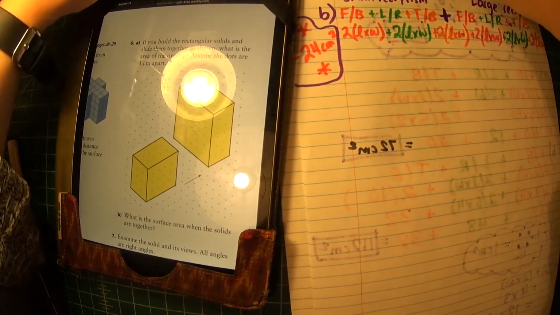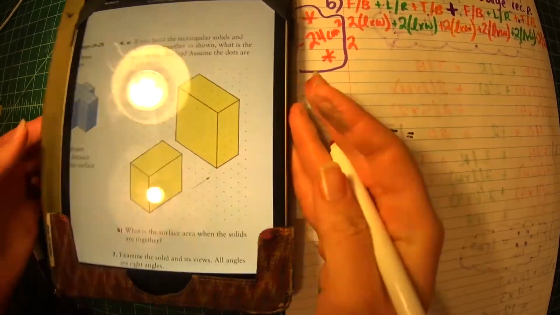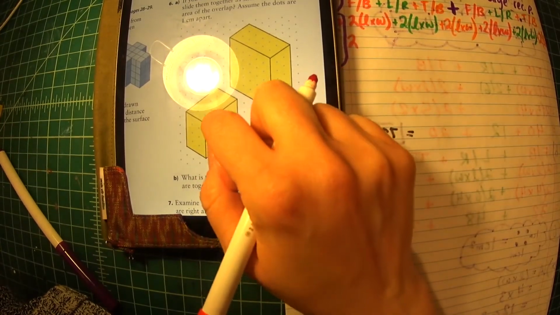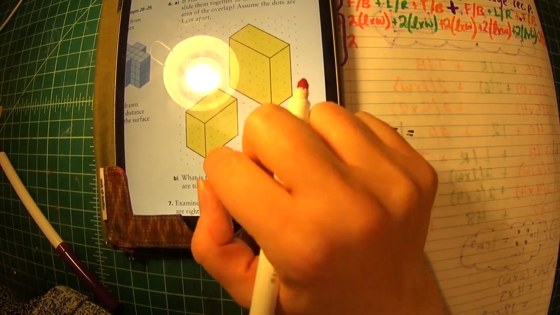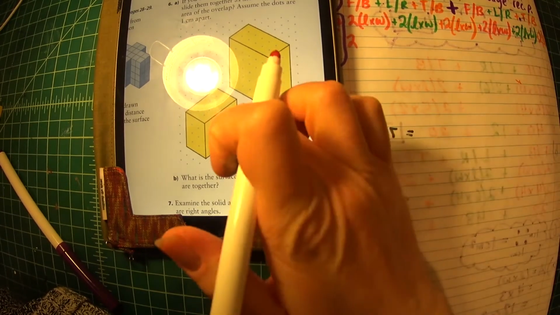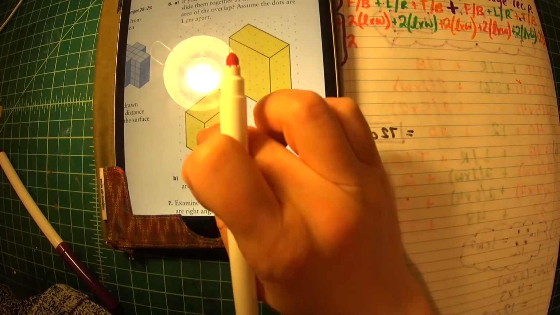So this first one, front. I'm going to call this bigger face here the front. Again though, it doesn't matter what you call the front, what you call the side, as long as you're not calculating the same pair of faces twice.